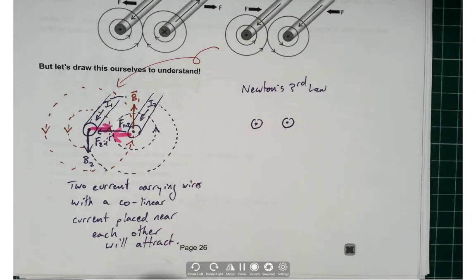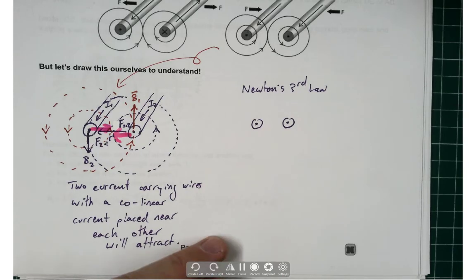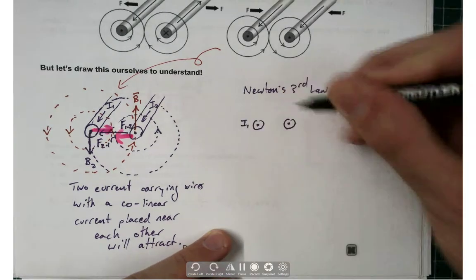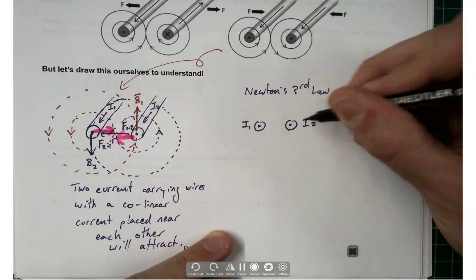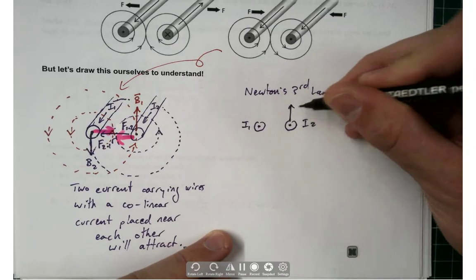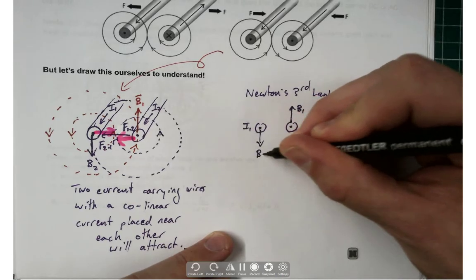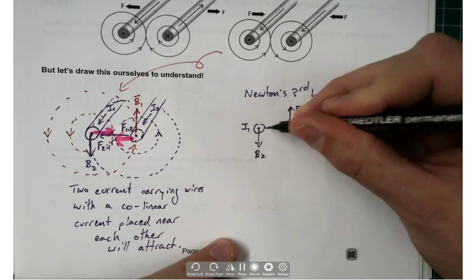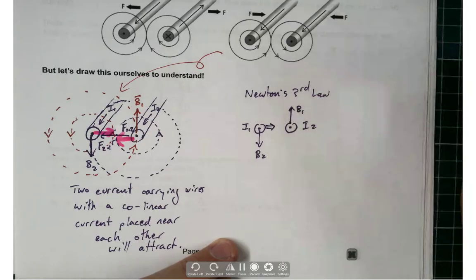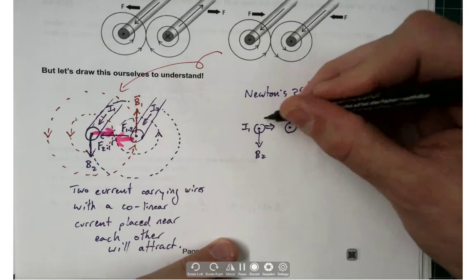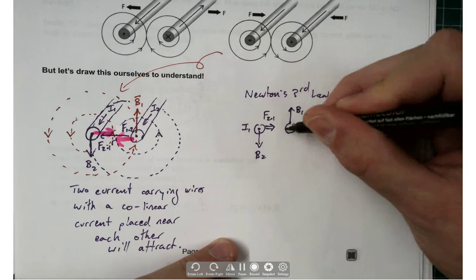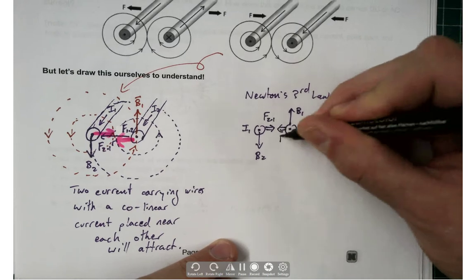I'm just looking at them as end-on wire faces that are directing towards us. I1, I2, I would have B1, magnetic field 1. I'd have magnetic field 2. I'd have, and this is feeling like a free body diagram, isn't it? Force of 2 acting on 1 and force of 1 acting on 2.